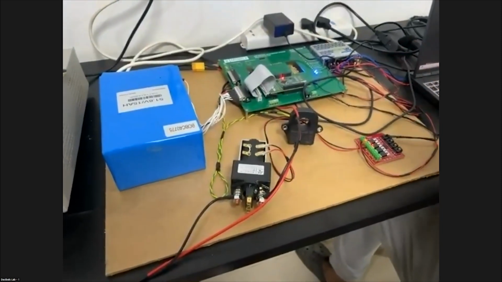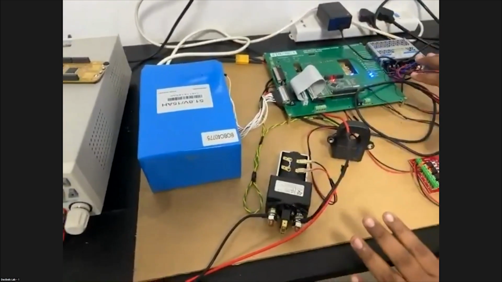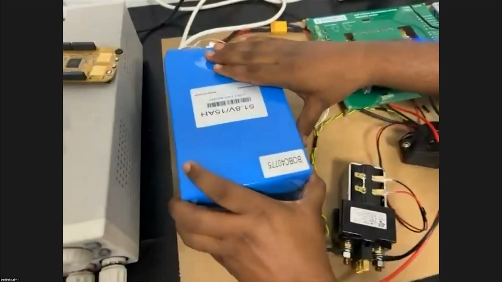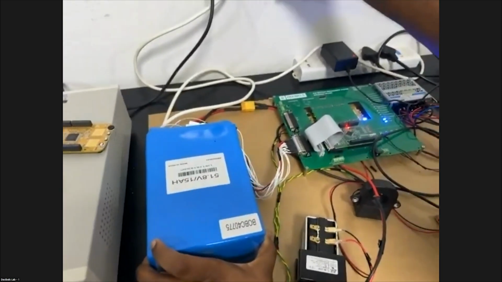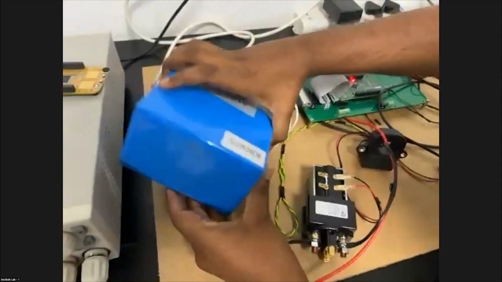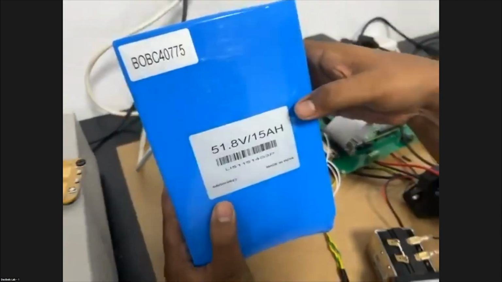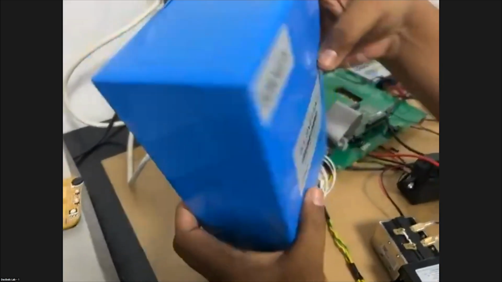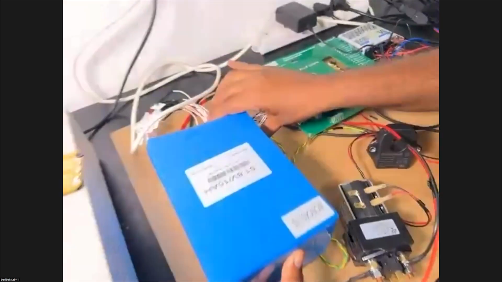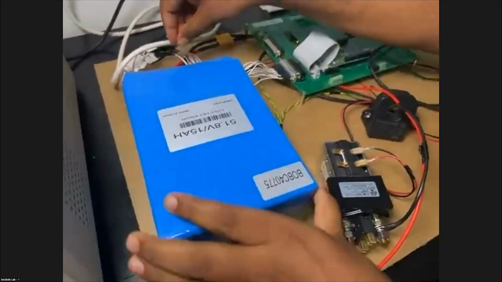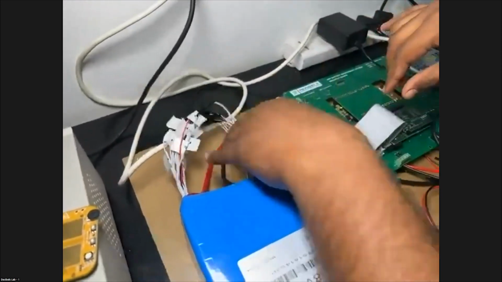With this, I'll just showcase all the components right now. So this one is the battery pack, where you can see 51.8 volt and 15 Ah. When I say 14S, 14 cells will be in series. So all these 14 cell signal pins, I will be connecting to my BMS board.